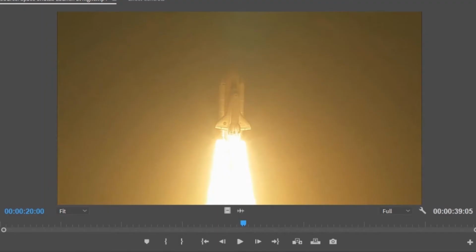To go through our source monitor real quick, we have our playback area, our monitor to watch it. We have two time codes. The time code on the left is the location of your playhead. The time code on the right is the total duration of the clip that you are working with in the source monitor.